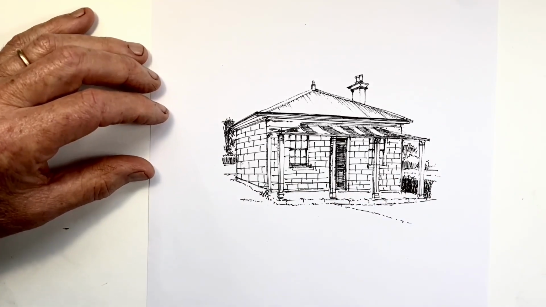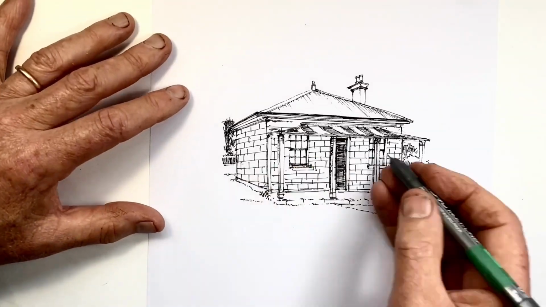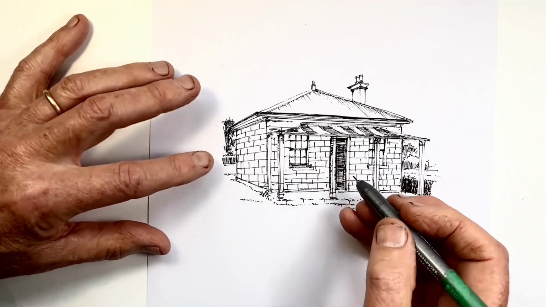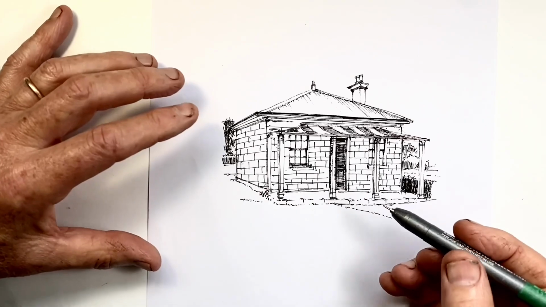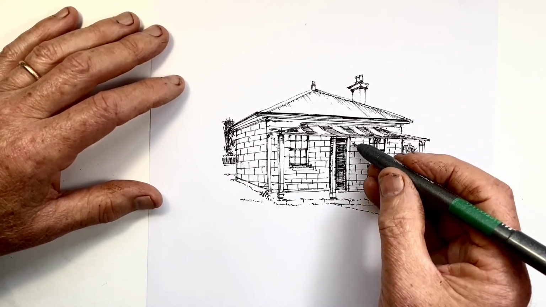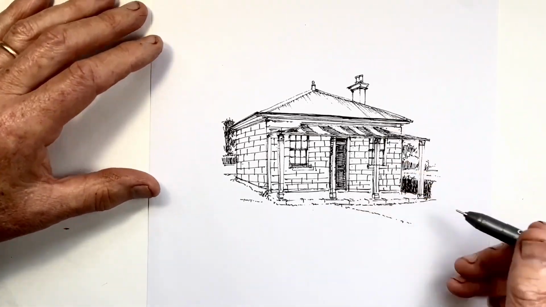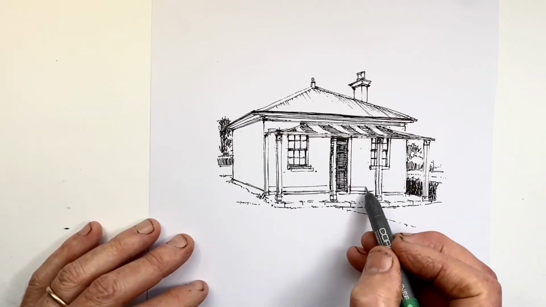The second problem I so often see is one of scale. These bricks are way too large for a cottage this size. 1, 2, 3, 4, 5, 6, 7, 8, 9, 10, 11, 12. You wouldn't find a doorway that's only 12 bricks high.